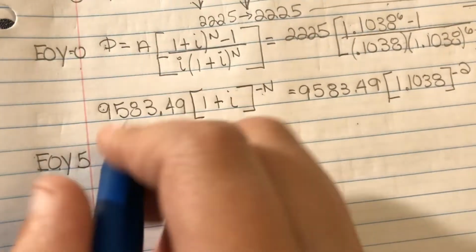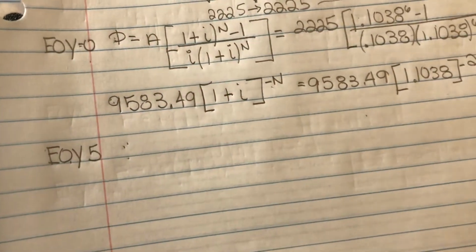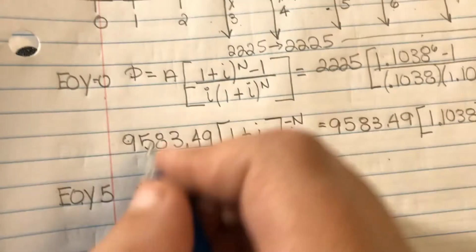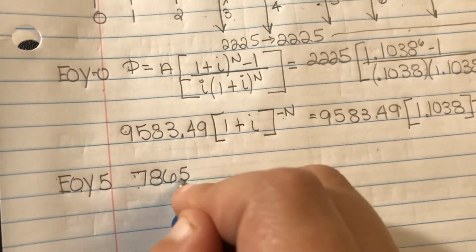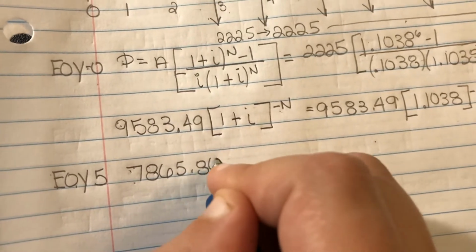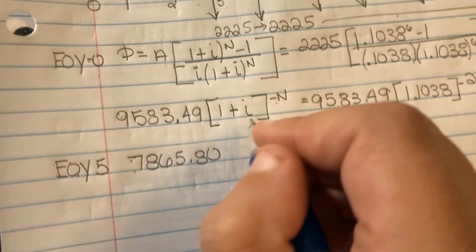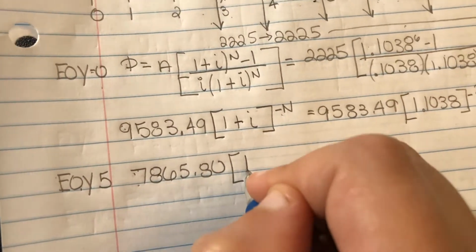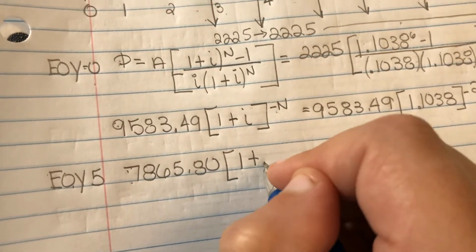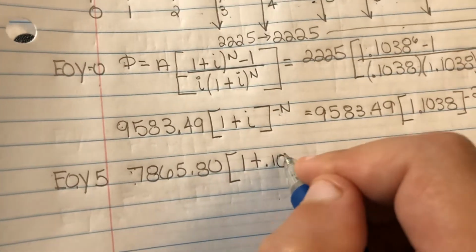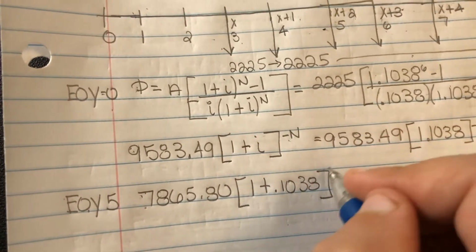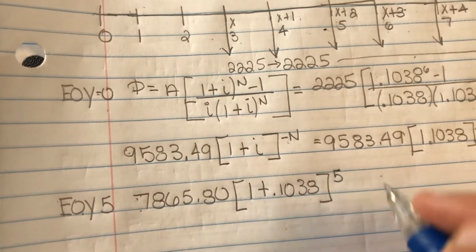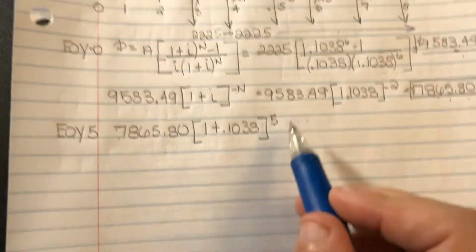So let's see, and this is year 5. This will be at 5.